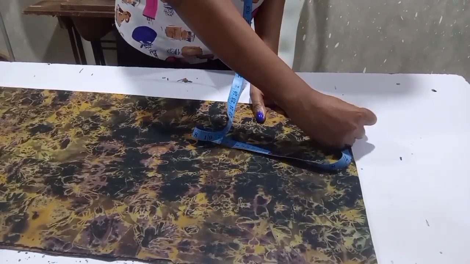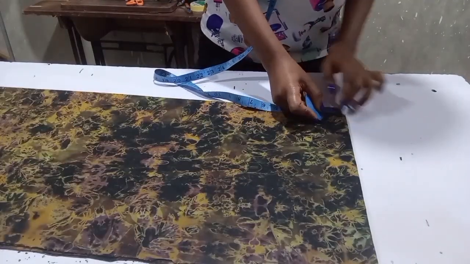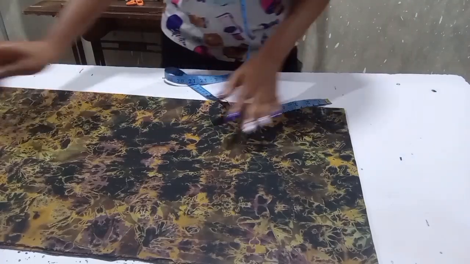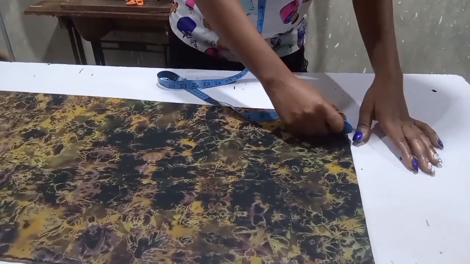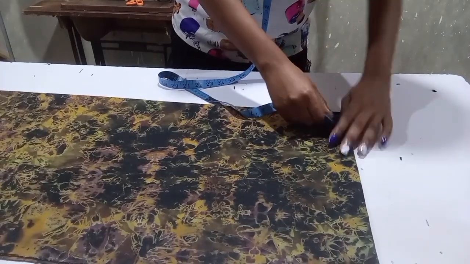That is 1 inch for the back first. We'll be drafting out the back depth first. So, instead of 1 inch, I used 1.5 instead. You can as well use 1 inch if you want to. So I went ahead to mark it and give it a curve. Can you see my curve? Go ahead and do yours.